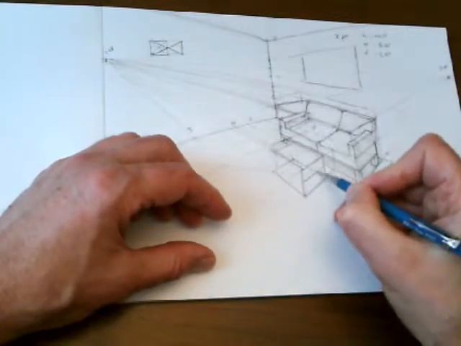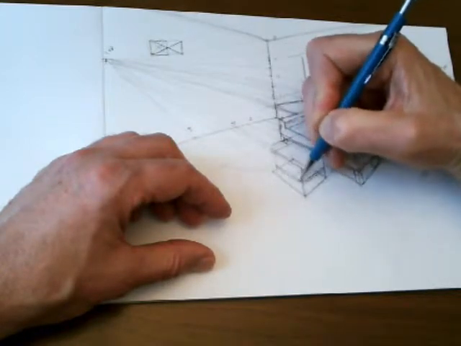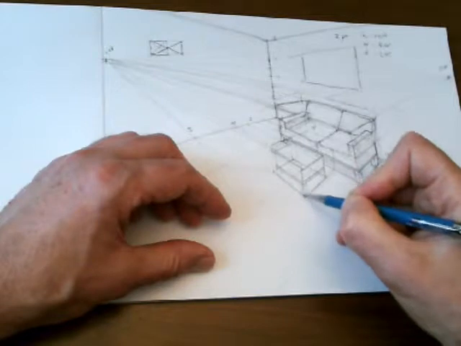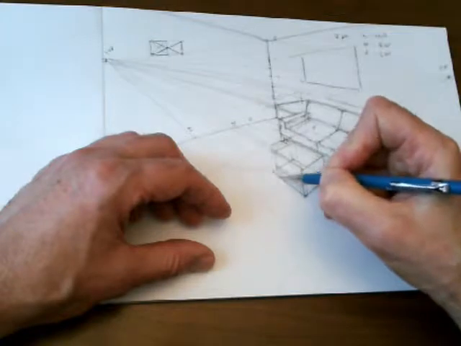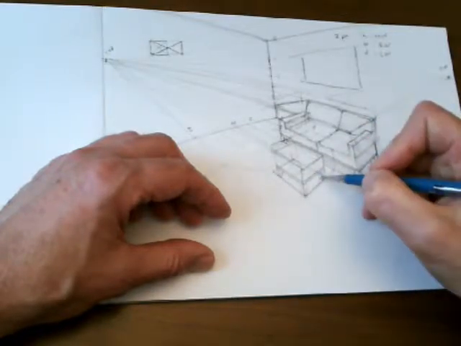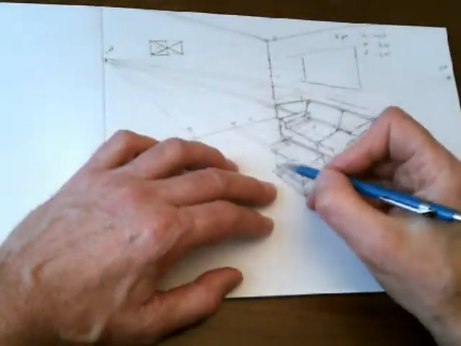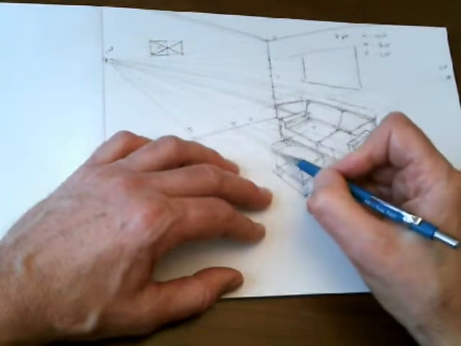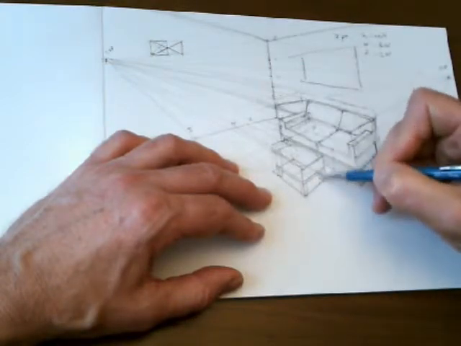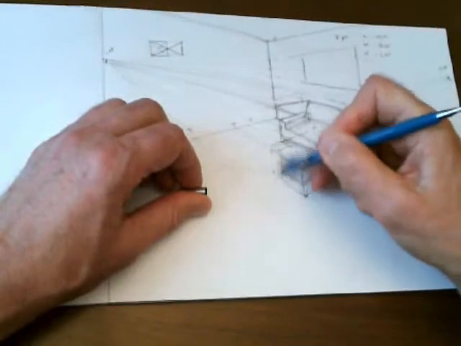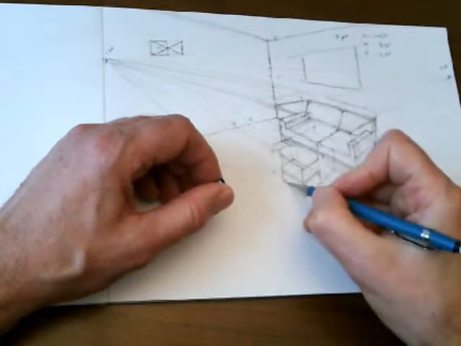Halfway down, I want to give that ottoman a support, so it's got the same or similar construction to my sofa. All these lines are going to the left vanishing point or the right vanishing point or vertical. If I round my ottoman out here, it's going to actually come in a little bit this way. So maybe I want to move those legs in accordingly.